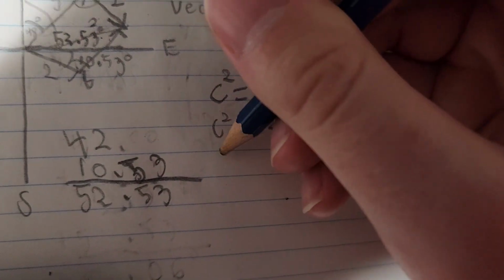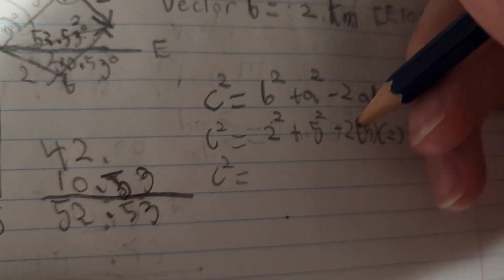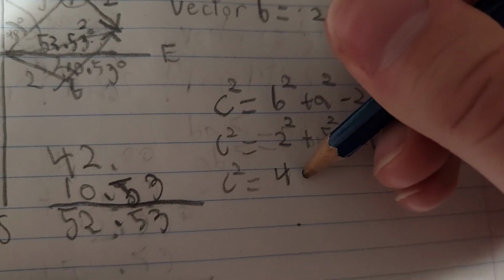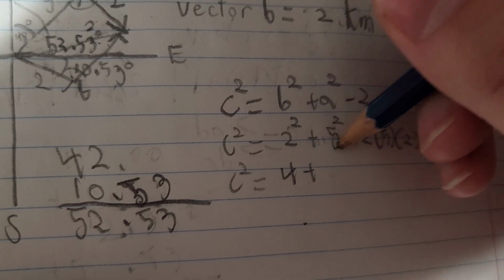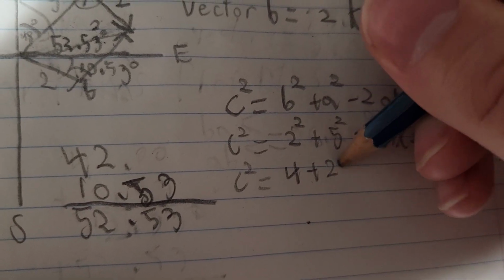Yippee! Luckily, all of you should know what 2 squared is. It's 4 plus, what's 5 squared? It's 25.